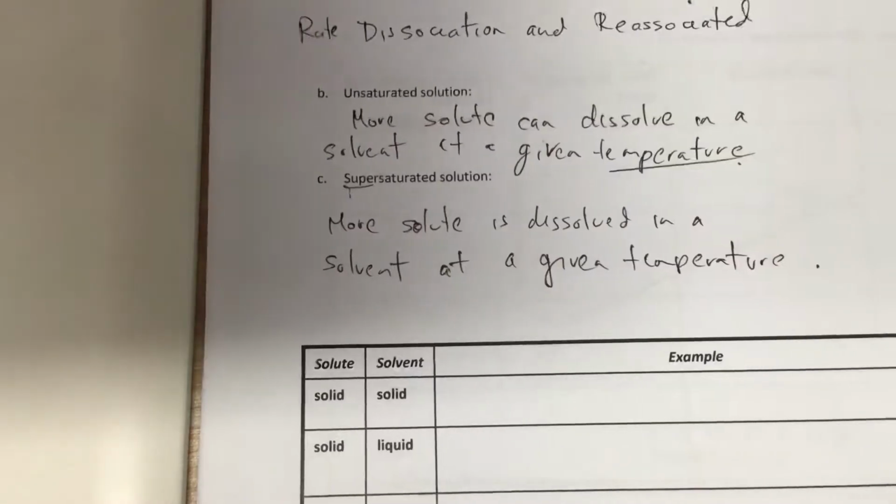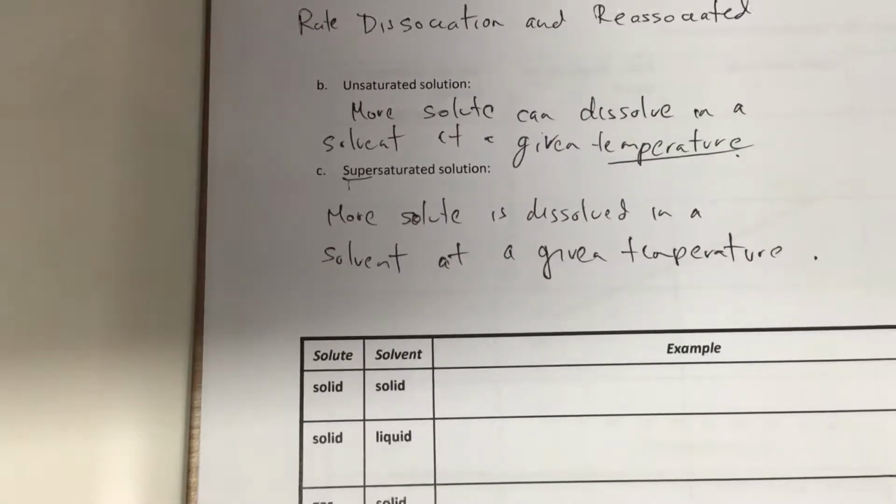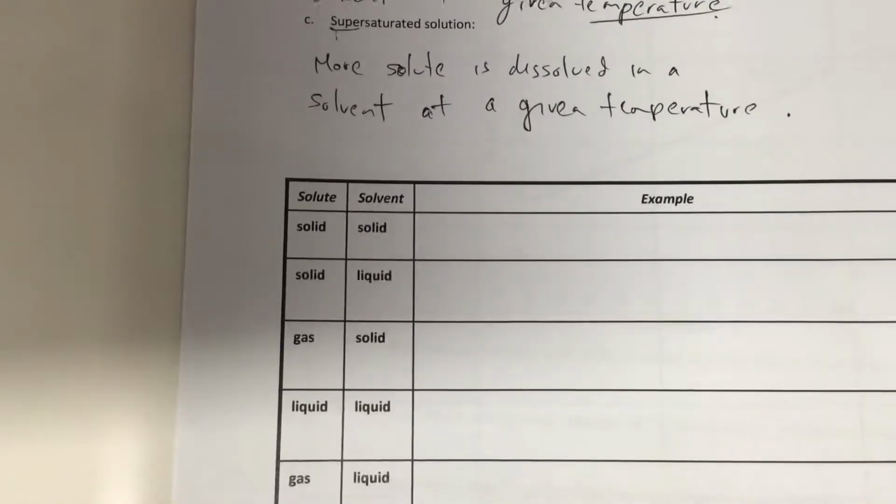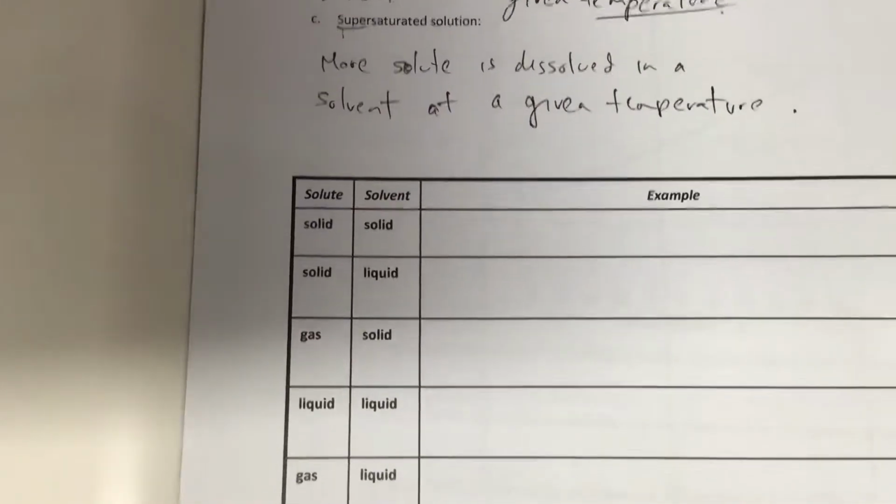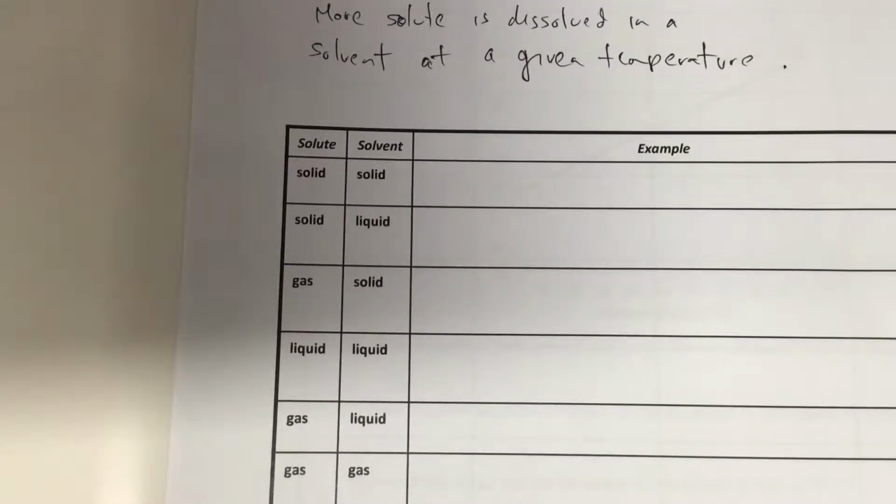Okay. Then we also spent some time looking at all the different examples of different kinds of solutions that are out there. These are all kinds of things that you need to know. We tend to think of solutions mainly as having a water solvent, so a liquid, and a solid, something like sugar or salt, so a liquid-solid solution. But we can have different kinds.